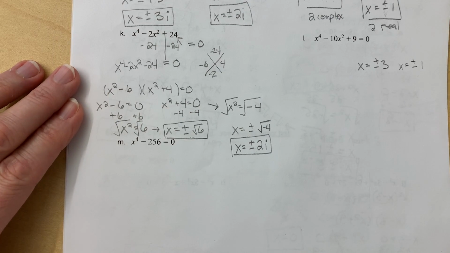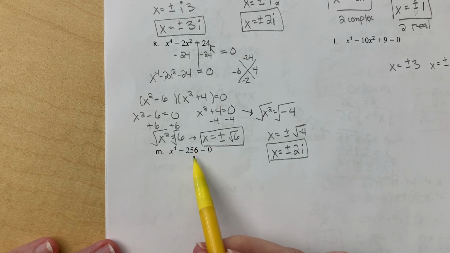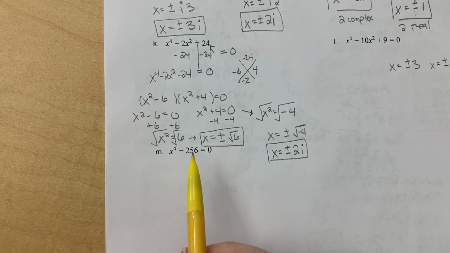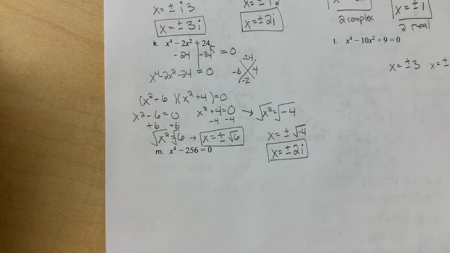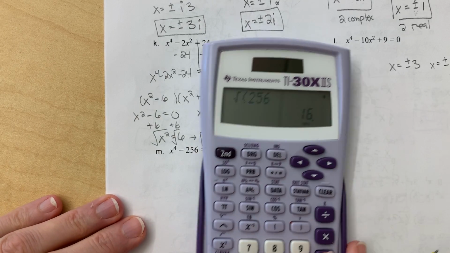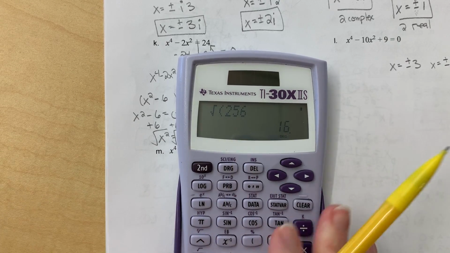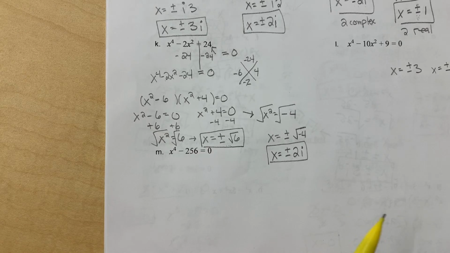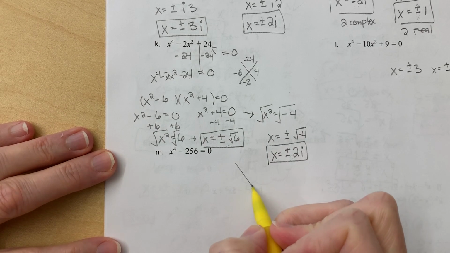Let's look at this last one together, because it looks a little different. The one thing you might want to say to yourself is, is 256 a perfect square? And if I put 256 in my calculator, 16 times 16 is 256. But let's go ahead and do x on this.